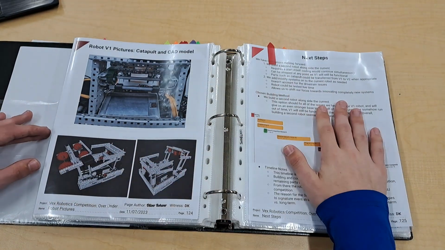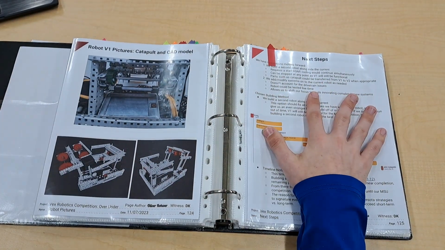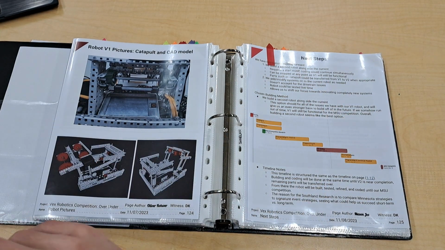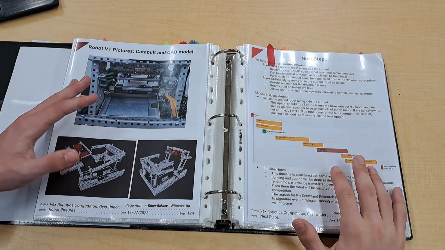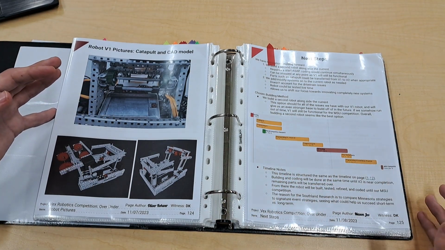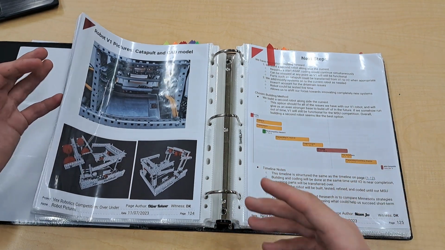So yeah, I think that's a great place to stop for this video. And in the next video we'll go over some of the main things throughout our notebook that we did to help define our design process that other teams didn't do.